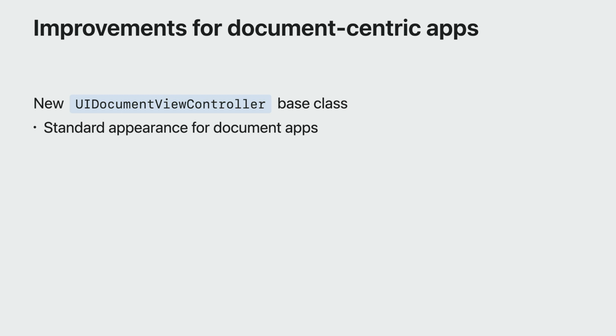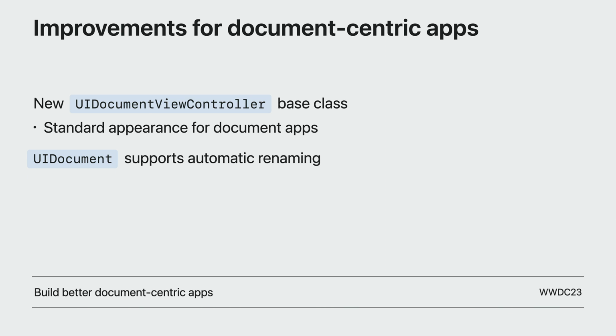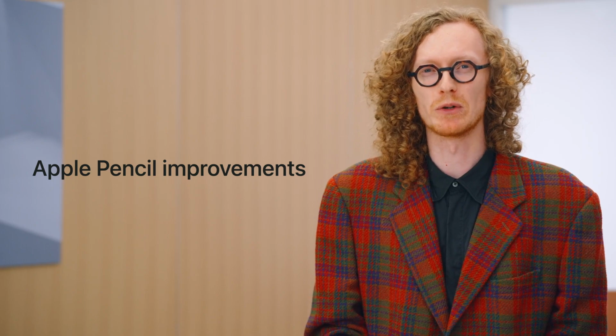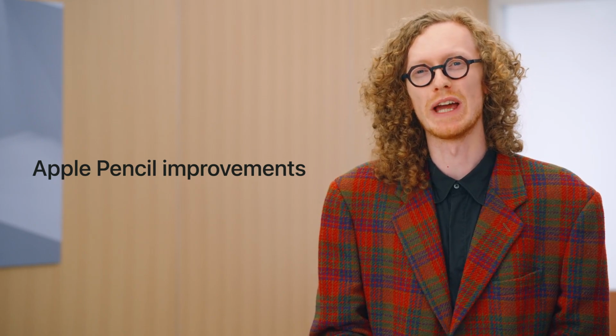Additionally, UI document now conforms to UI navigation item rename delegate and offers a full renaming experience when set as the rename delegate of the view controller's navigation item. To learn more about these and other new features for apps focused on document management, check out Build Better Document-Based Apps. Apple Pencil adds an extra facet to iPadOS apps, and there are a lot of new APIs as well.